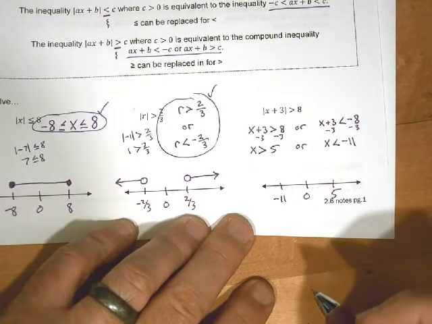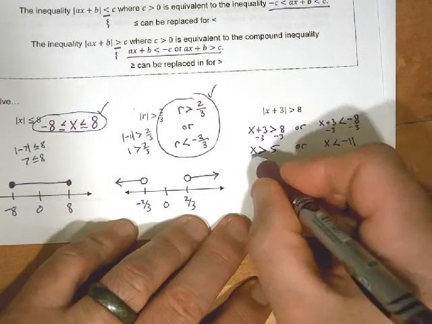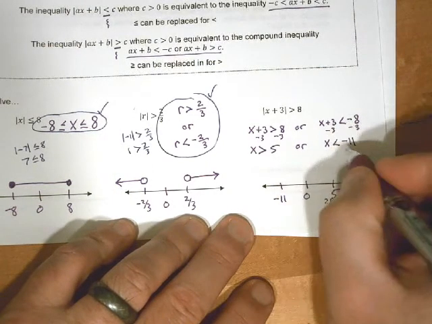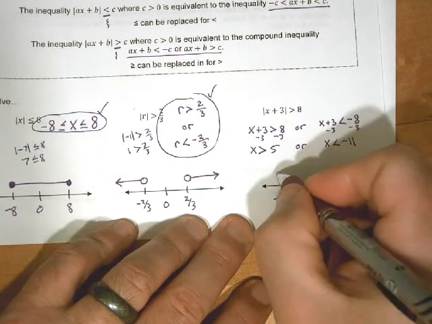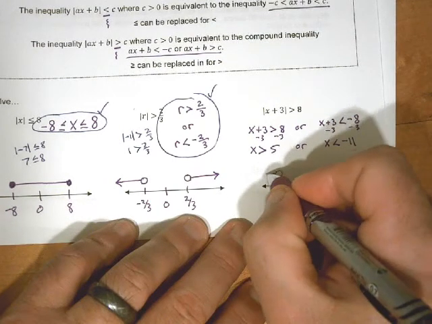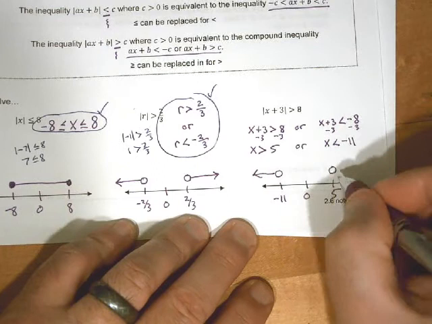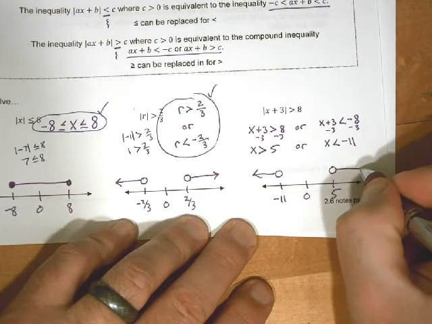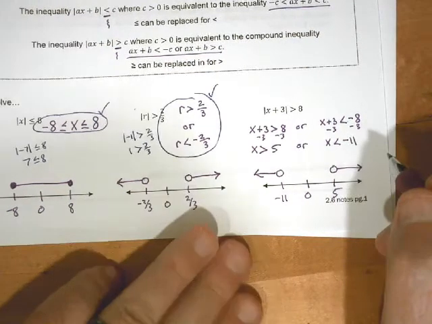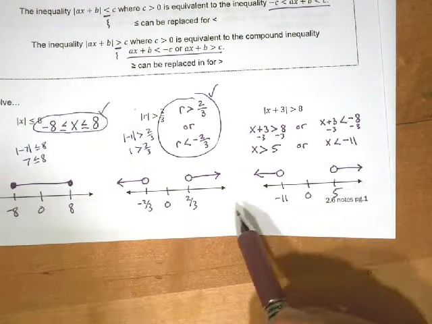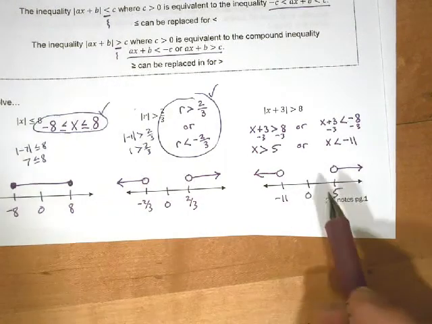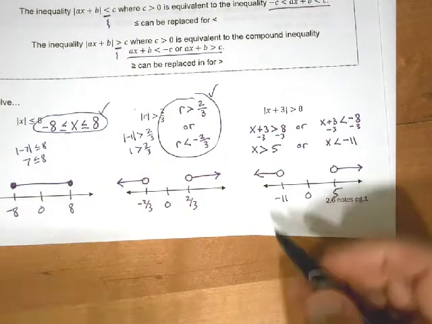So we graph it out. Minus 11, 0, and 5. Again, my variables are on the left, so it's nice. So if I'm doing my minus 11 first, it's an open, and the arrowhead is pointing the right direction. Open on the 5, and again, the arrowhead's pointing the right direction.